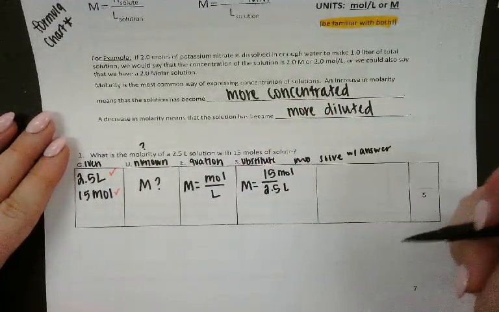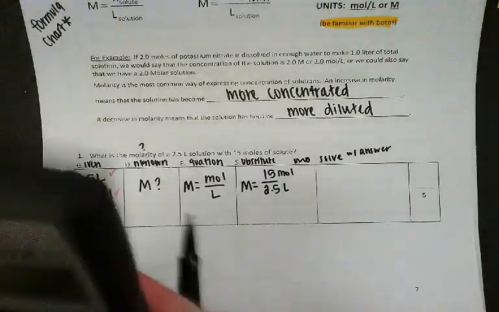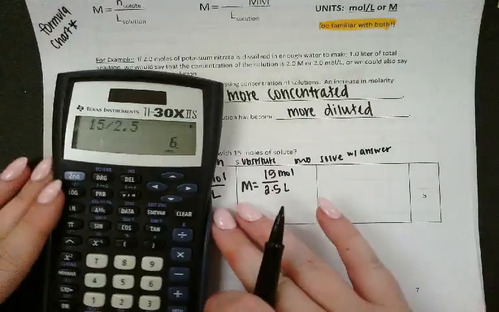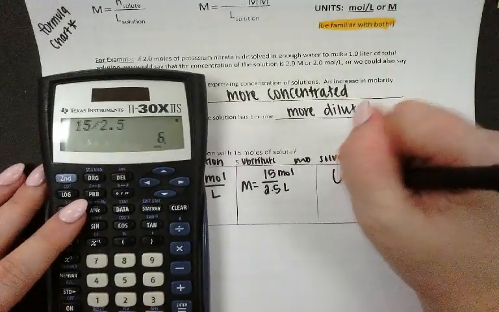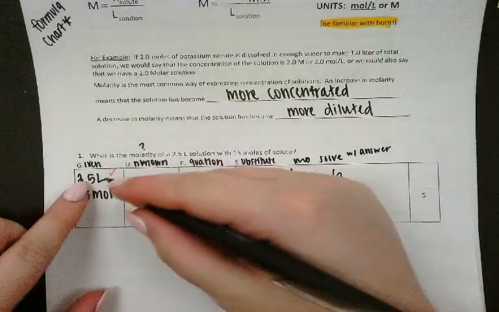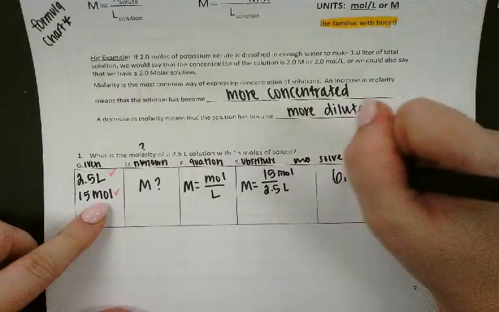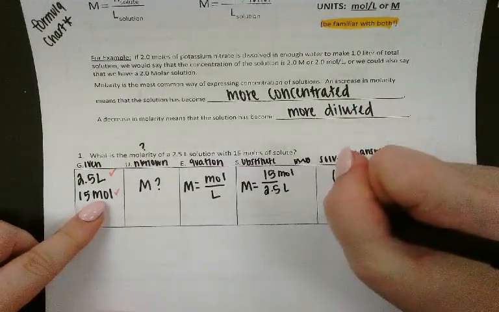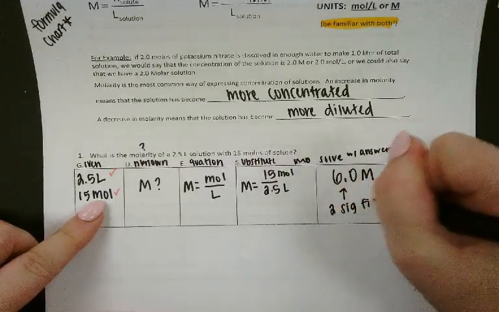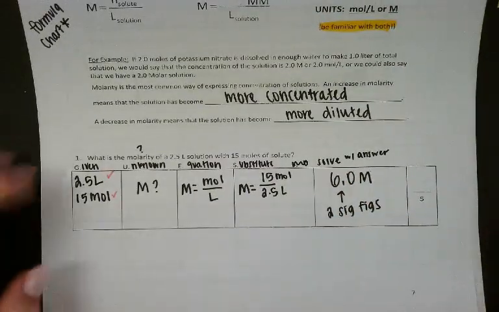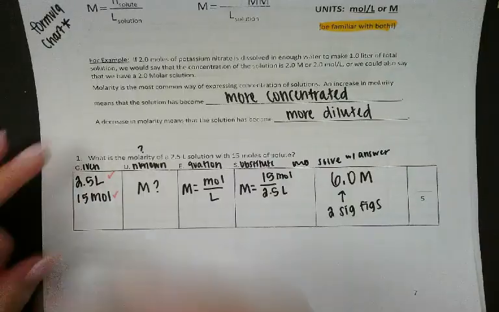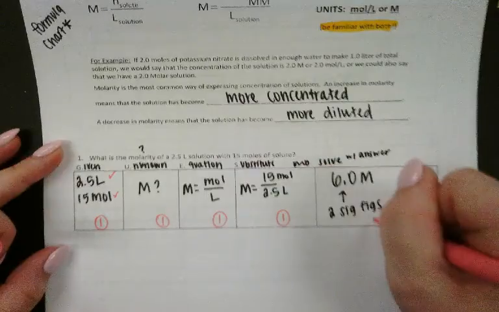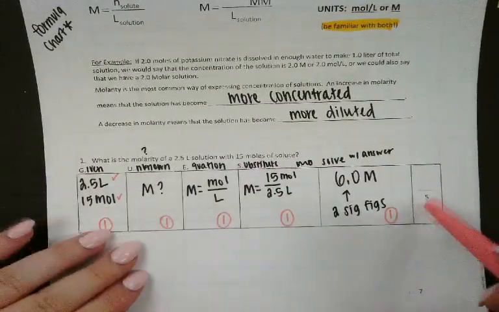When I divide these, I get 6. Now, with sig figs, I need 2 sig figs, so 6.0, and my unit is molar. Okay? Each box is worth 1 point, so I'd get 1 point here, 1 point here, 1, 1, 1. Total of 5.